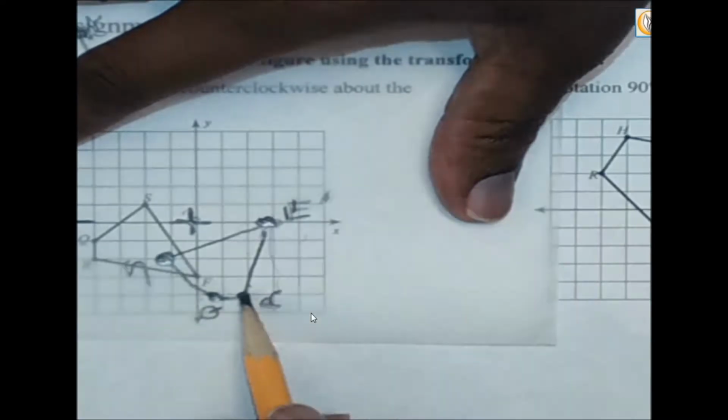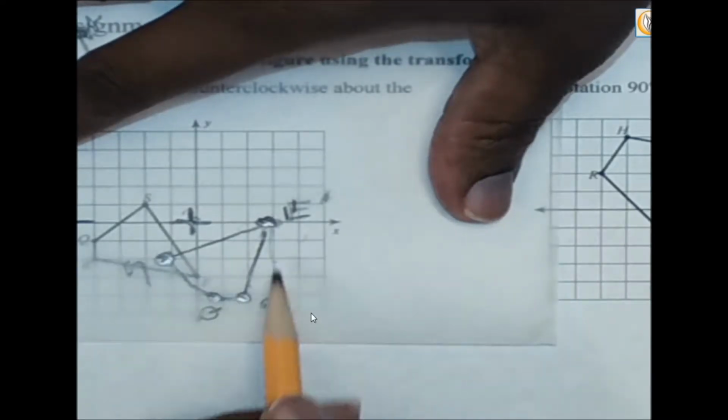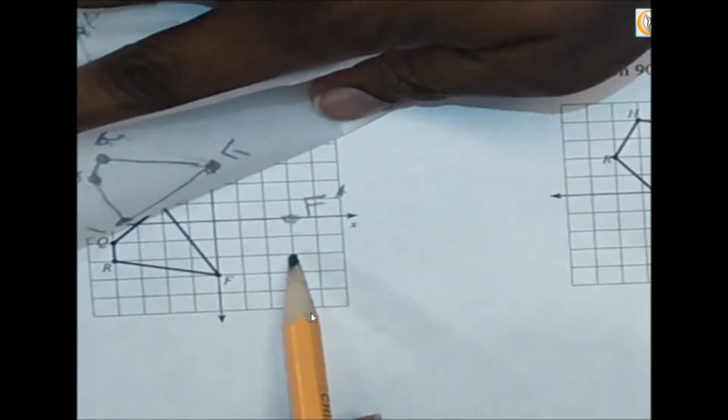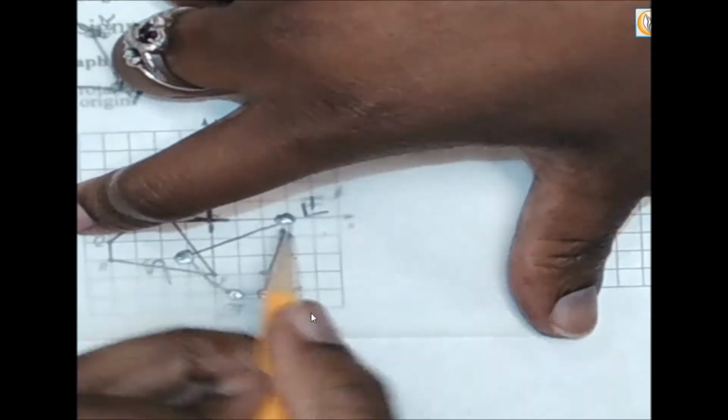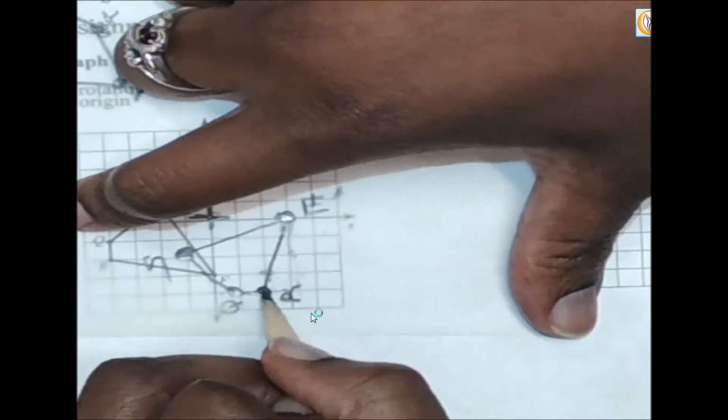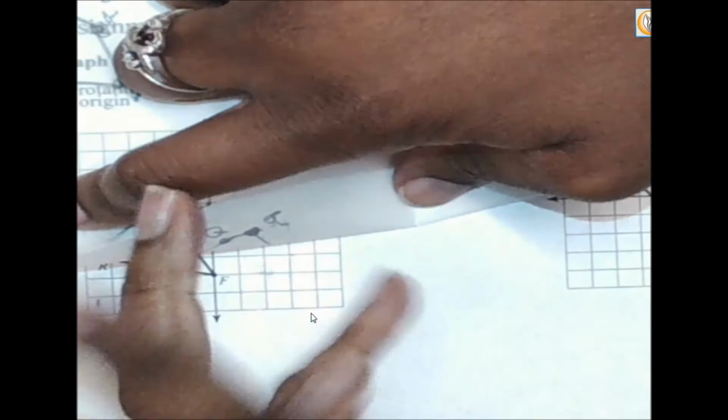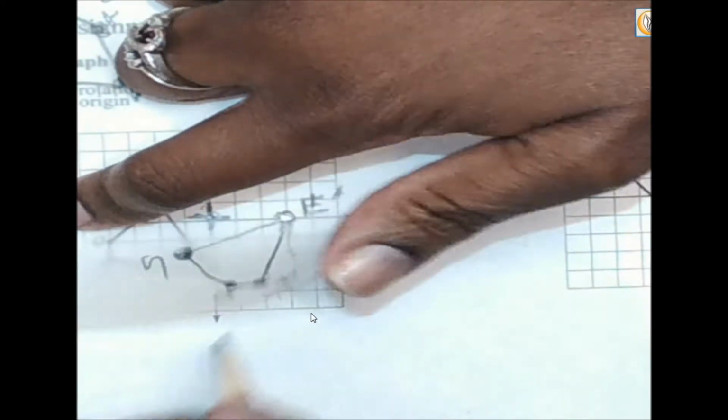Go down 3 and left 1 from that point. Let me make sure that's right. No, down 1, 2, 3, 4 and left 1, down 4 and left 1. And if you press hard enough on the patty paper, you will get that indentation. You have to look hard for it. It doesn't always go through.